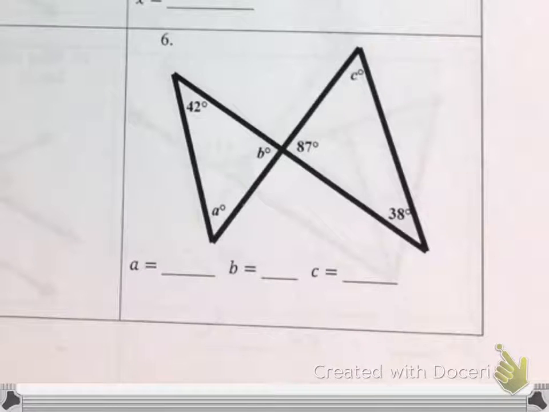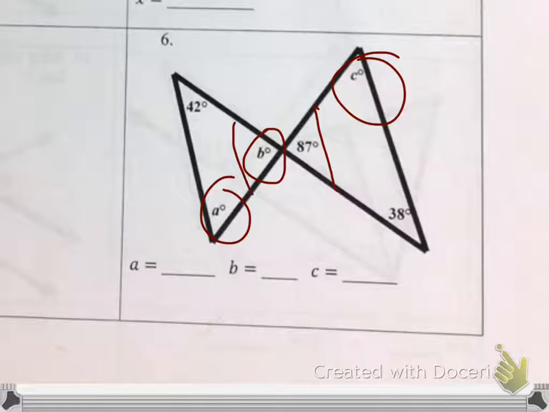Okay, so we're trying to find degree A, B, and C. With this one, we know that if these two are the same, they're crossing, we can figure out that B equals 87.